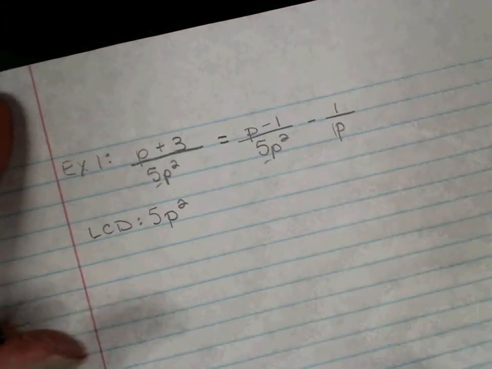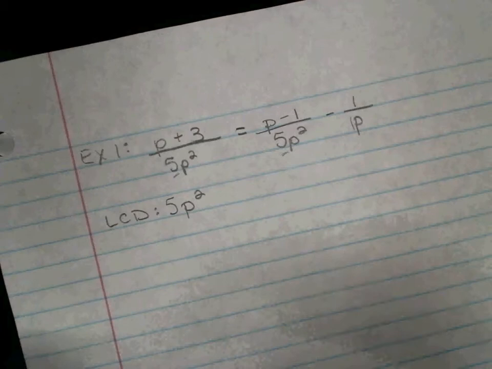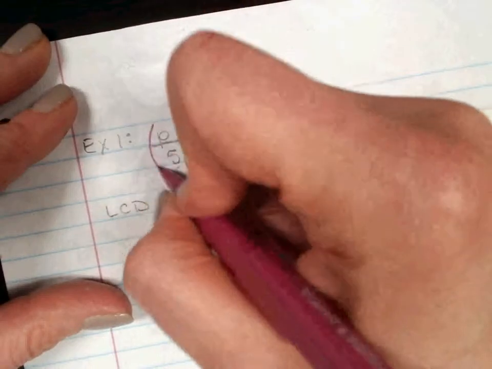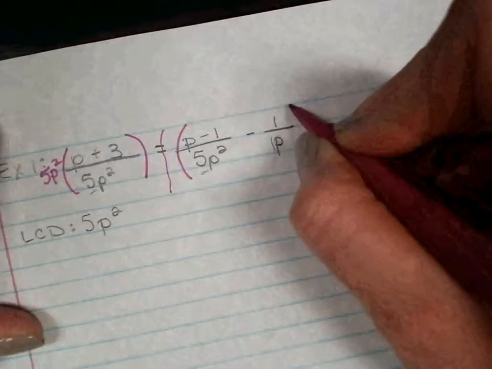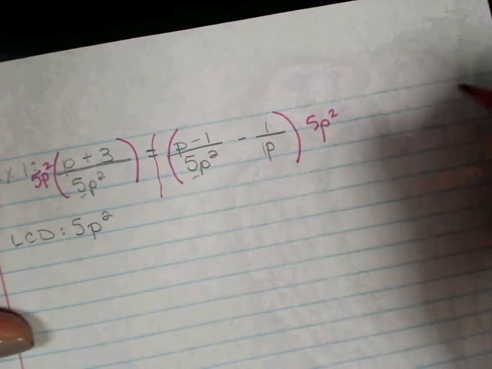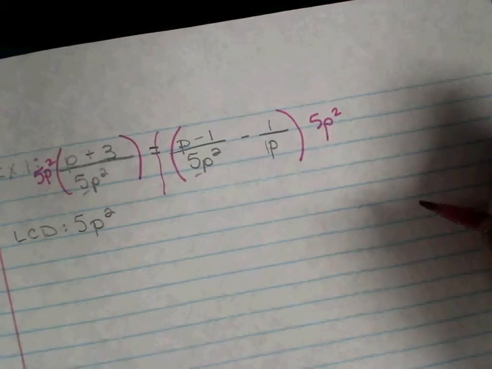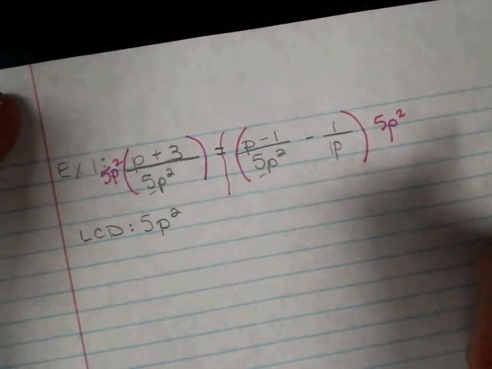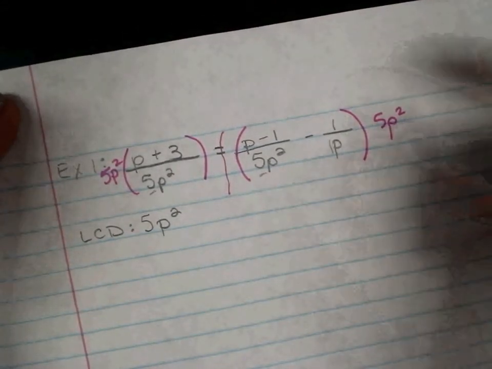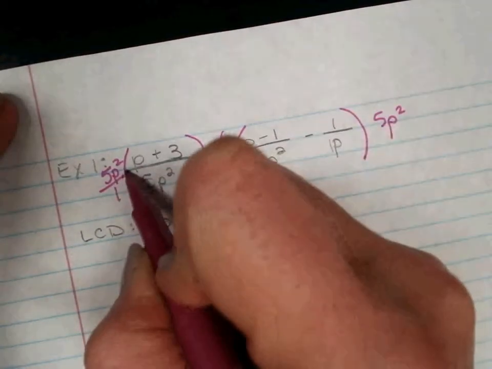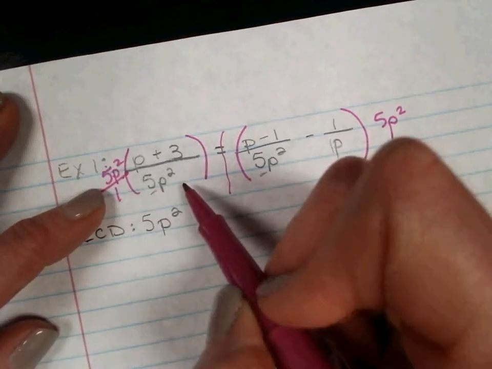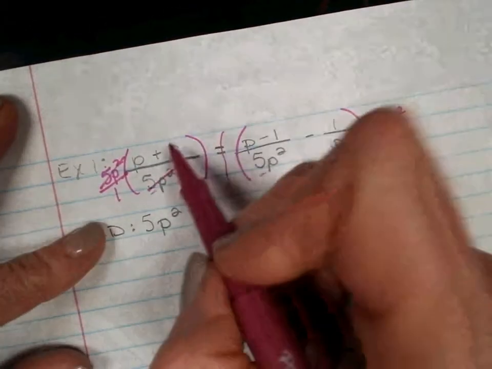Step 2, multiply both sides of the equation by the common denominator. The sides are separated by the equal sign. So we're going to multiply this side by 5p squared. We're going to multiply this side by 5p squared. There's a couple ways you can think about doing this. This side's pretty easy. We're multiplying, it's right next to each other, and so we can see that 5p squared and 5p squared should cancel out, right? We're just left with p plus 3.